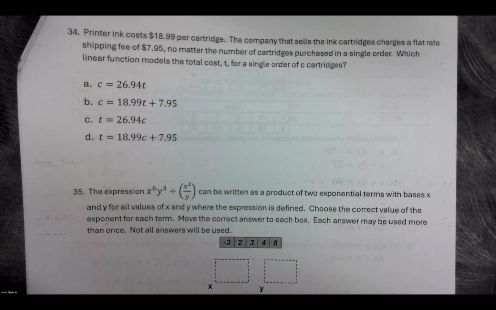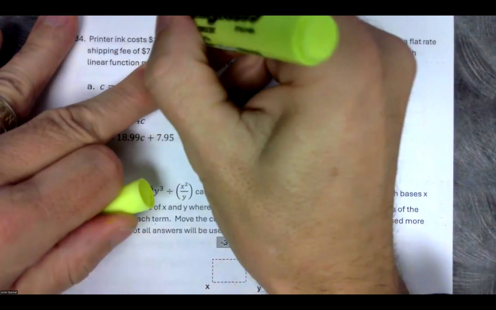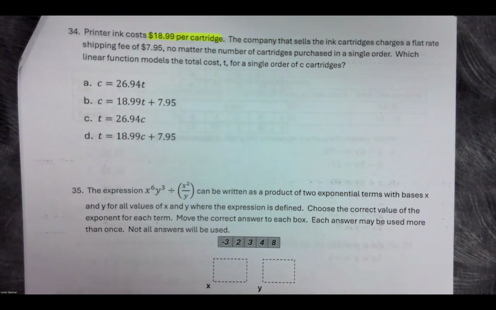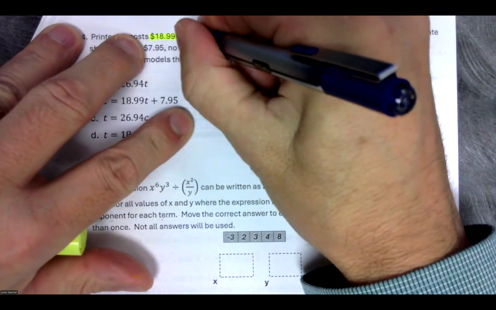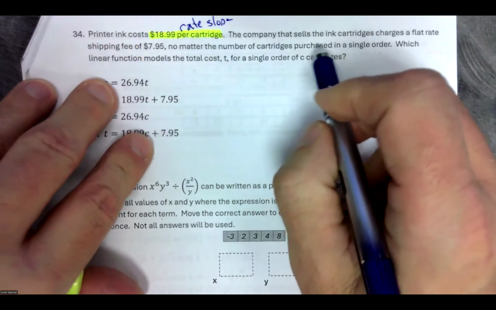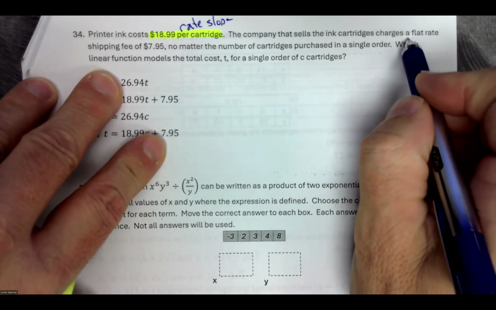Printer ink costs $18.99 per cartridge. By the way, I see that word per. That's an important word because per tells me this is my rate, and rate means this is a slope. The company sells the ink cartridge with a flat rate shipping fee of $7.95. So that means this right here is like my y-intercept. So this right here looks like a y-intercept.